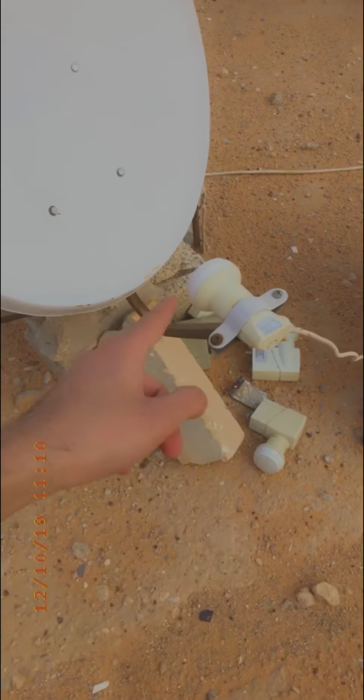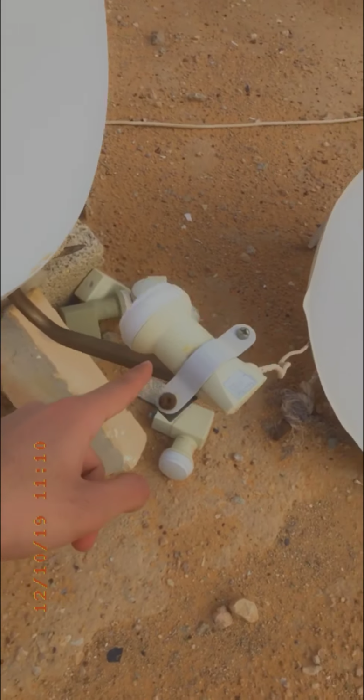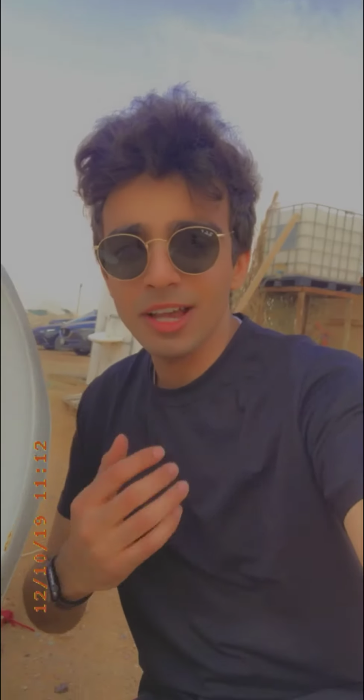Here's the receiver, as we can see here in front of us. And just for some comparison, this is me, your average human being that happens to be as well in the desert right now, next to the dish. This is the dish which helps facilitate receiving the signal from way up there from the satellites.